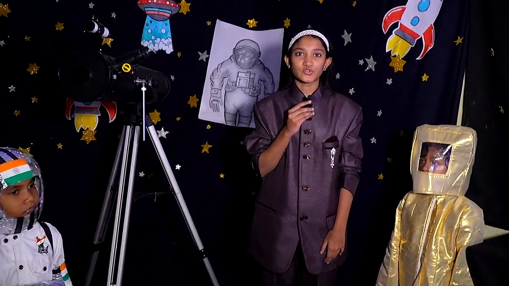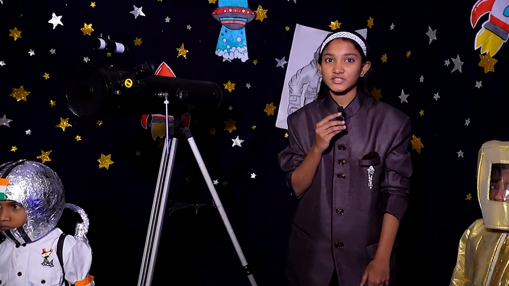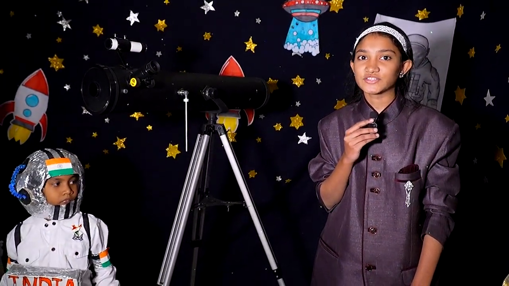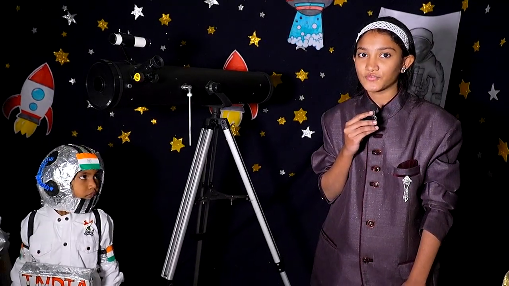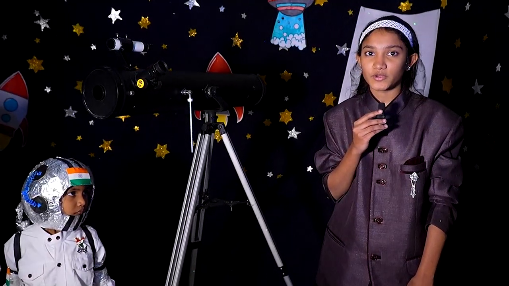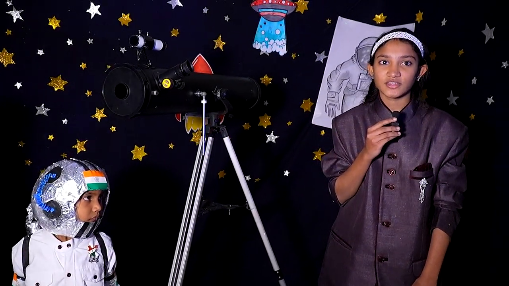Entry narration. This room shows how humans learned to see the universe using the telescope, from a simple tube to today's powerful space observation. Early history. In 1609, I invented the first astronomical telescope and discovered the mountains on the Moon and the moons of Jupiter. This proved that Earth is not the center of the universe.